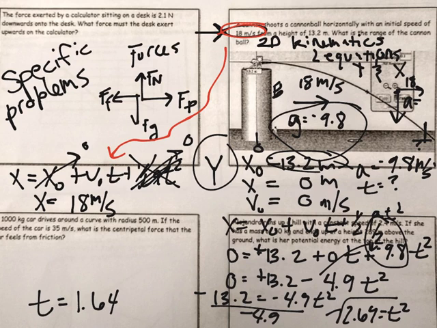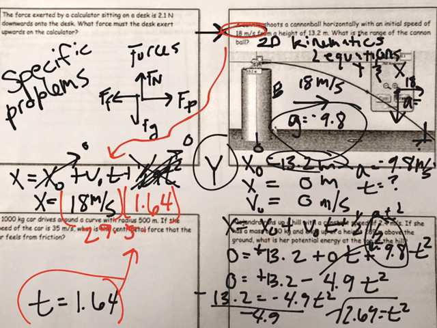And we now know the time. So multiply these together, and you would get 29.5 meters. And that would be your final answer, the total range. Hopefully that helped you. That was a long problem, and I will be moving on.